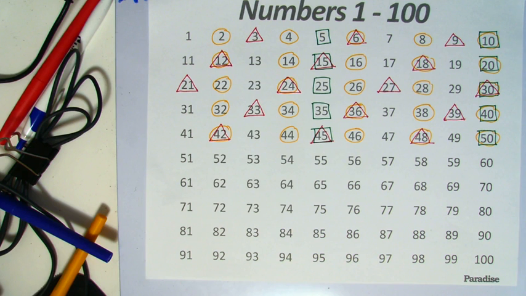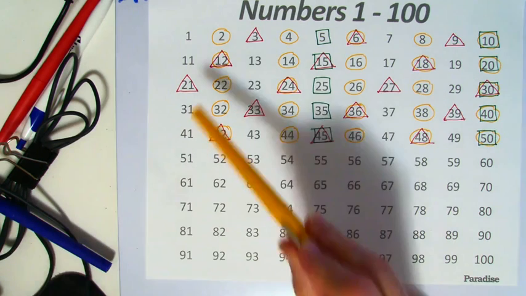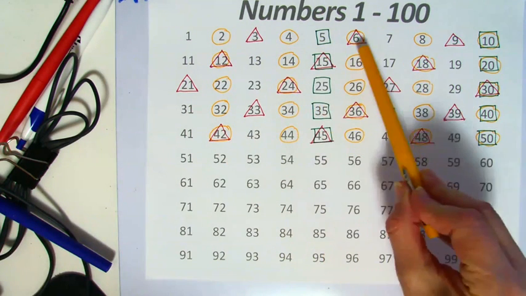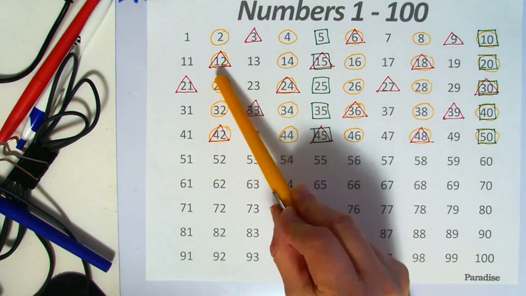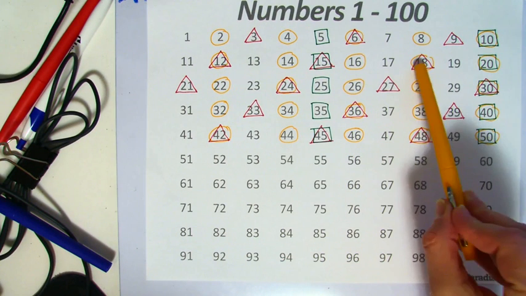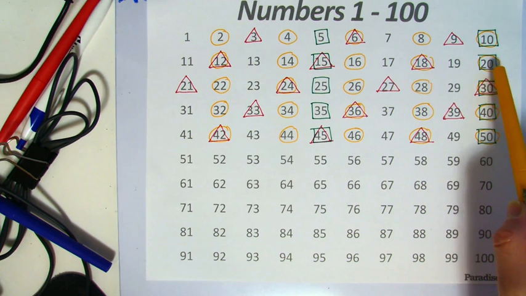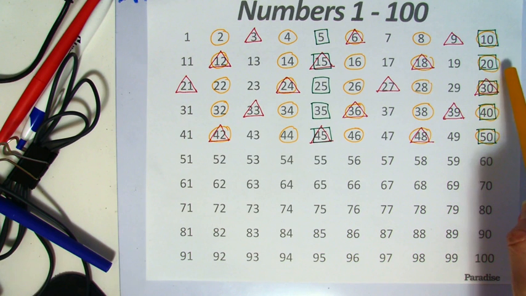And so if we look at the yellow circles, we have 2, 4, 6, 8, 10. And then we're going to continue on, 12, 14, 16, 18, 20. These are all even numbers because they're divisible by 2.